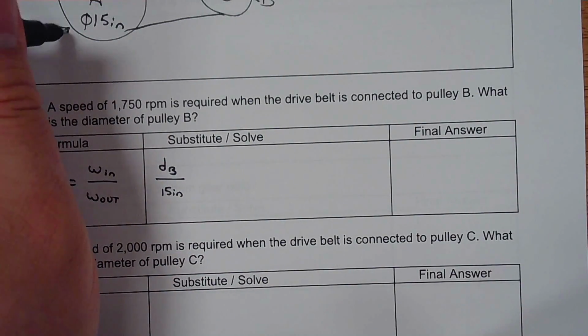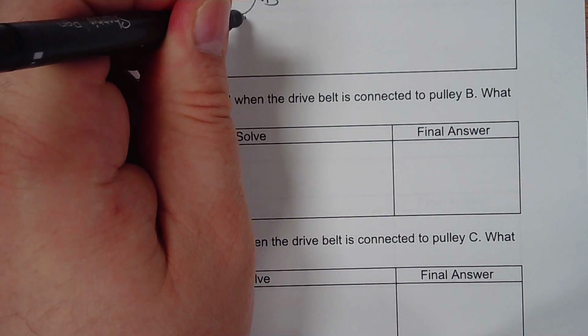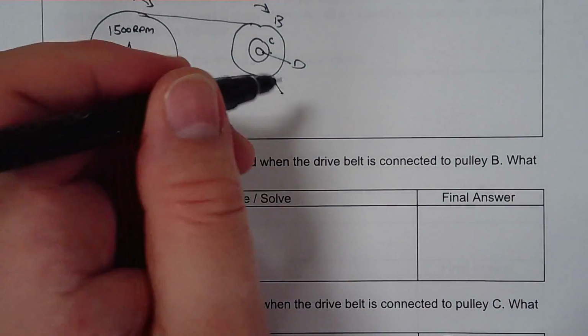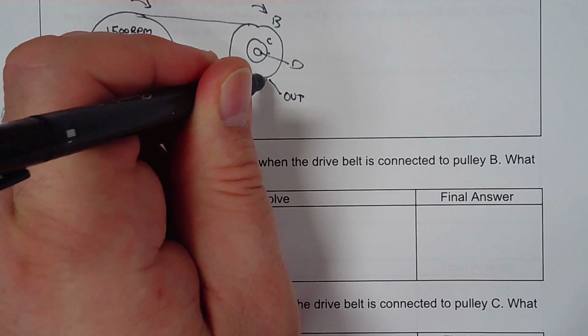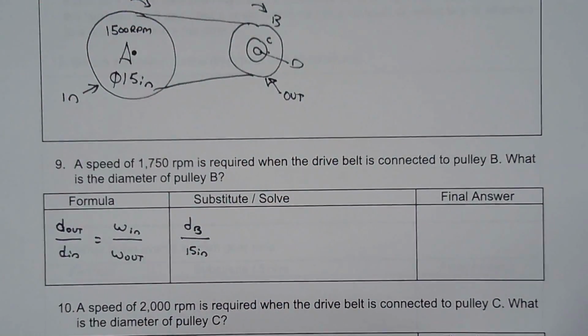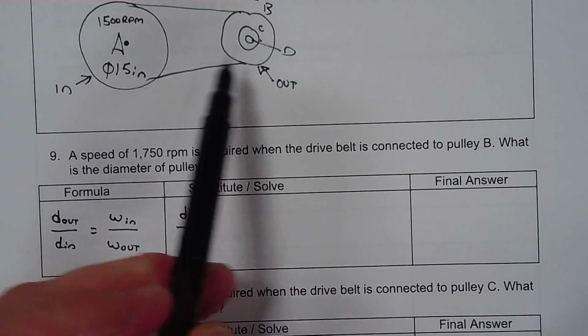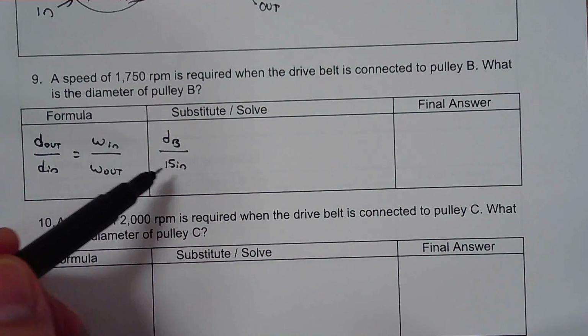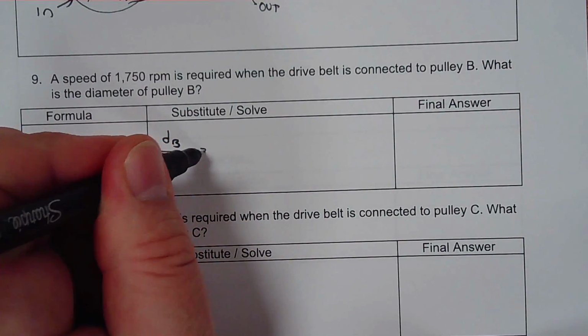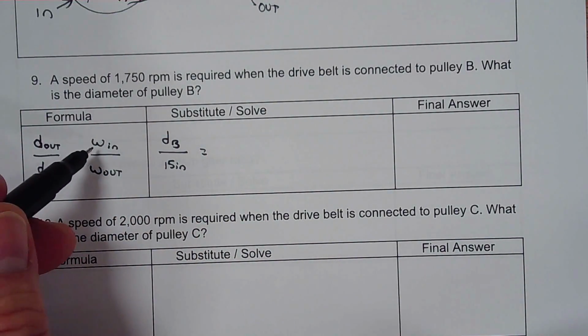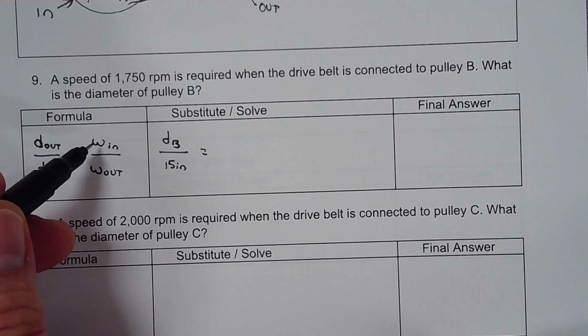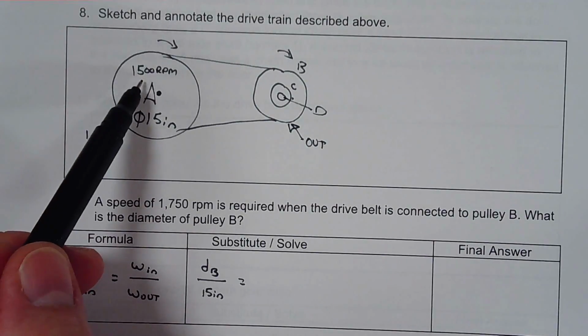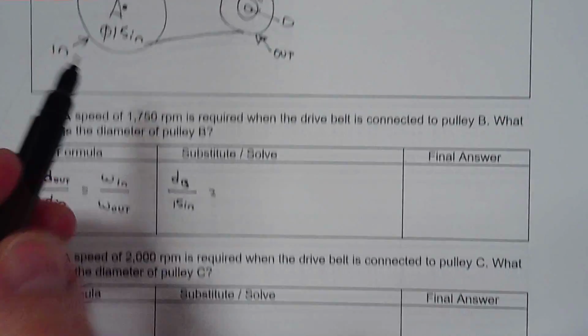So this is in, this is out, depending on which pulley that you do. And this is very common in engineering, all right? So dB divided by 15, okay? That equals, and we can do the angular velocity in. All right, so the angular velocity going in is this 1500 RPM.